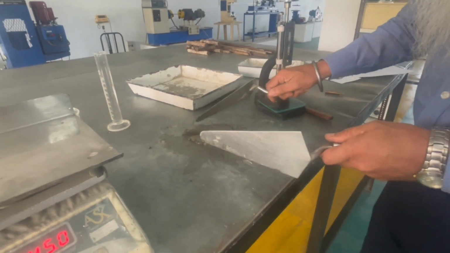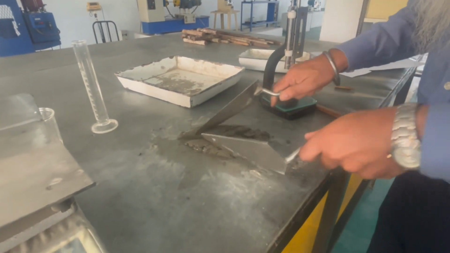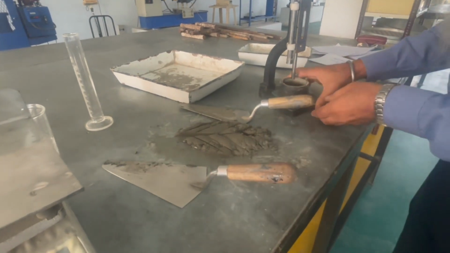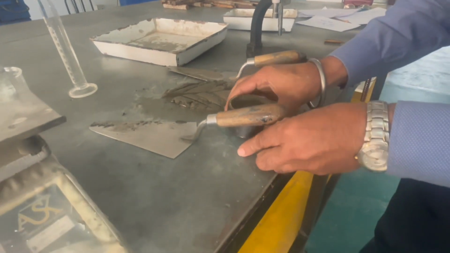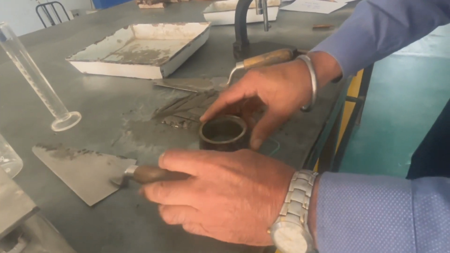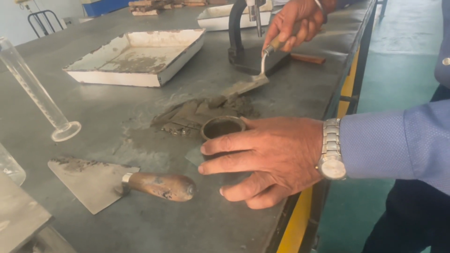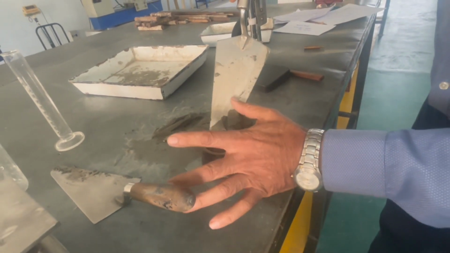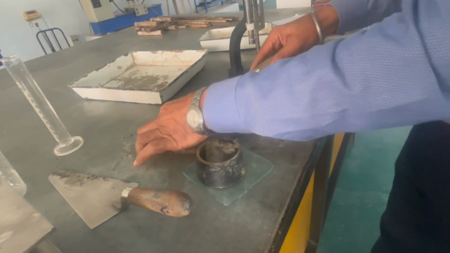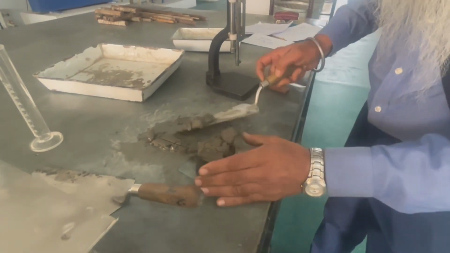You can put it like this. You can place this mold over the glass plate and put it in. There should not be any air bubble. You can shake it.